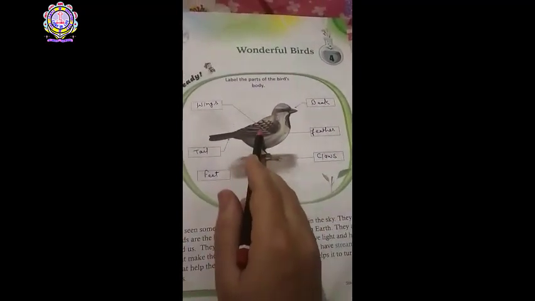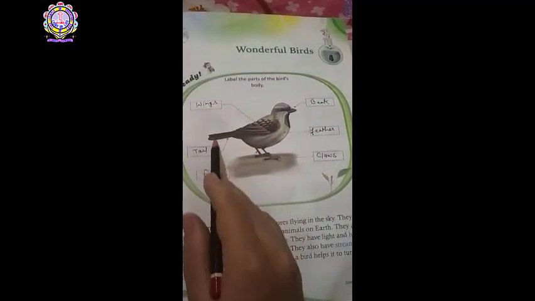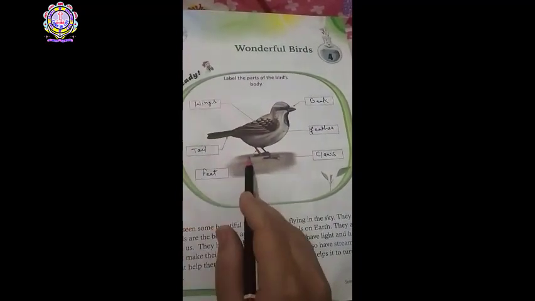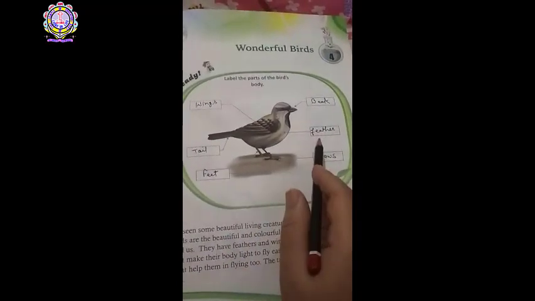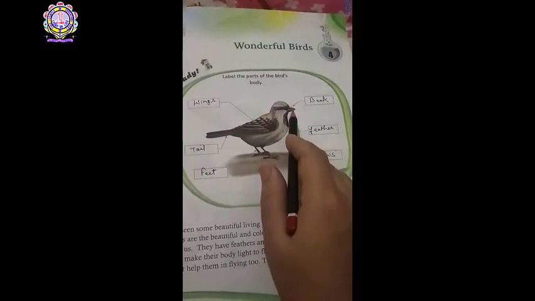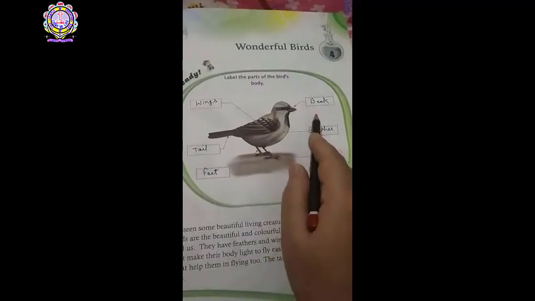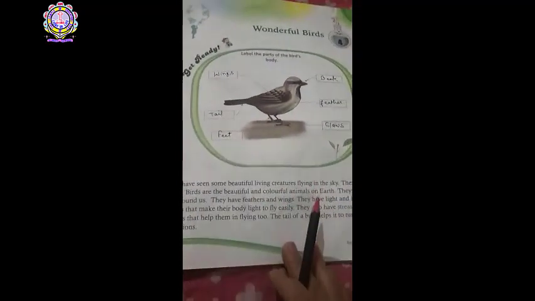This part of the bird is called wings. This is the tail of the bird. This is feet. This is claws. This is feather. And this part of the bird is called beak. Let's start the explanation.